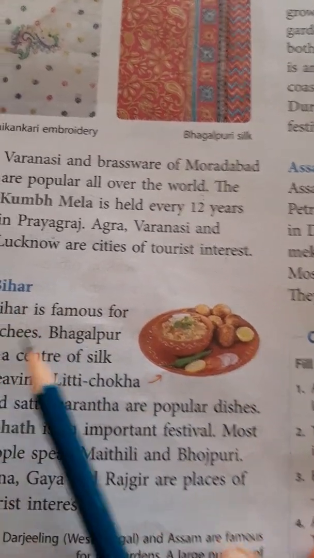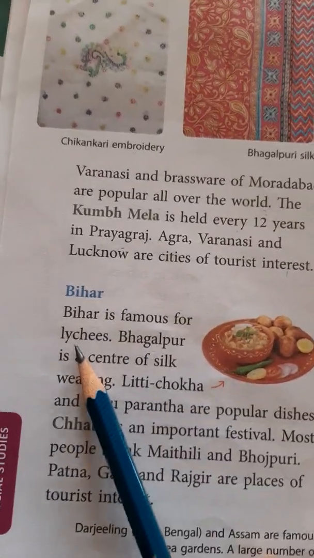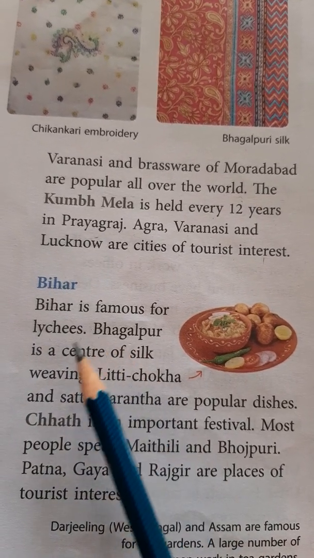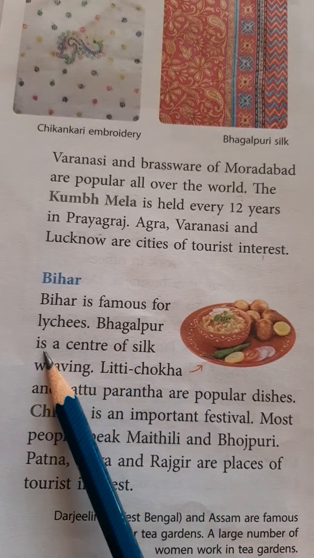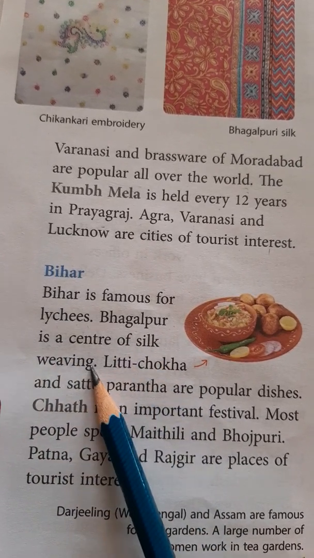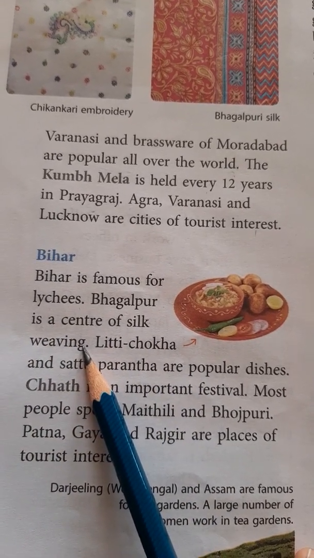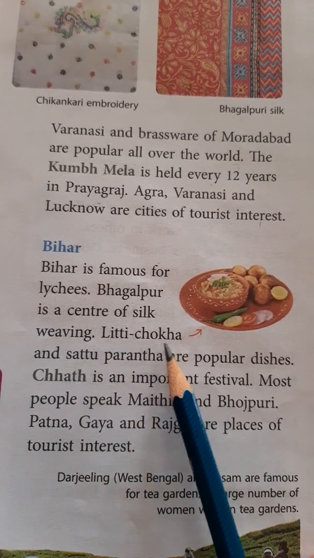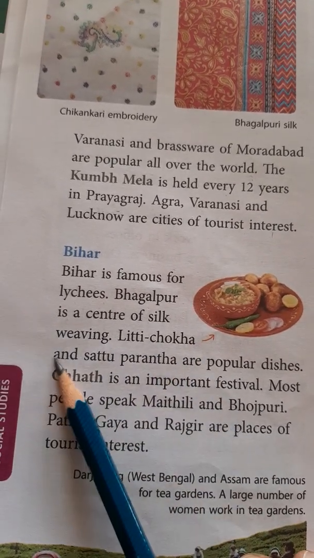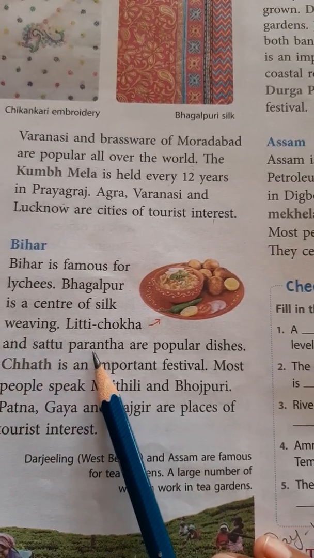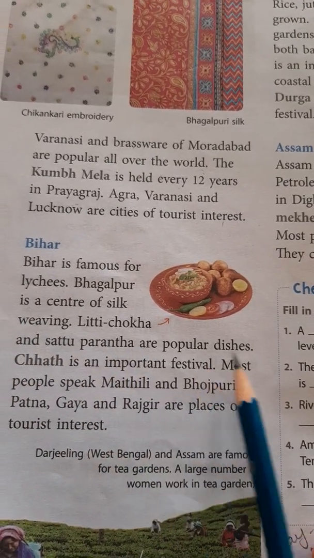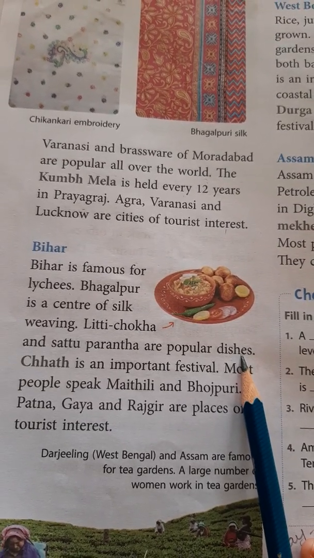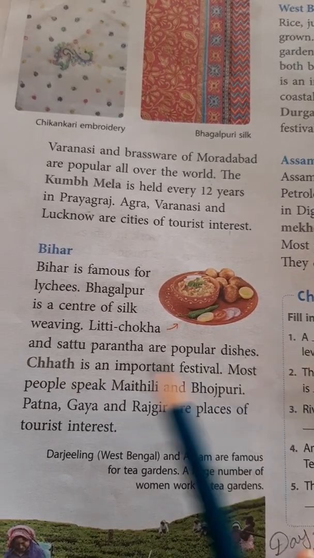Next, Bihar. Bihar is famous for lychees. Bhagalpur is a center of silk weaving. Bhagalpur silk is famous in Bihar. Litti chokha and sattu paratha are popular dishes.